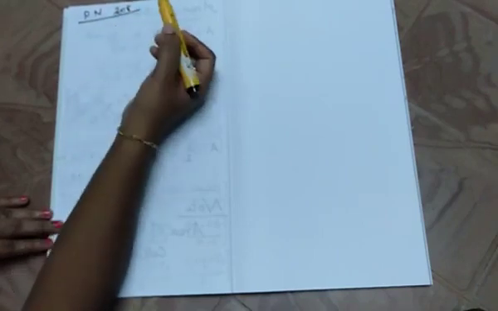The example is on your page number 208. As you all have the book with you, I am not going to write out the question here. Please look at the book for the question. I'll read it. The first question asks you to find the area of a triangle whose vertices are given: minus 3 comma 5, then 5 comma 6, and 5 comma minus 2.